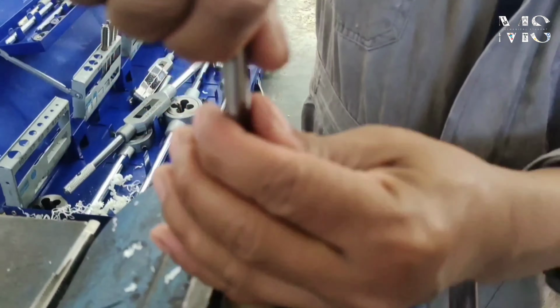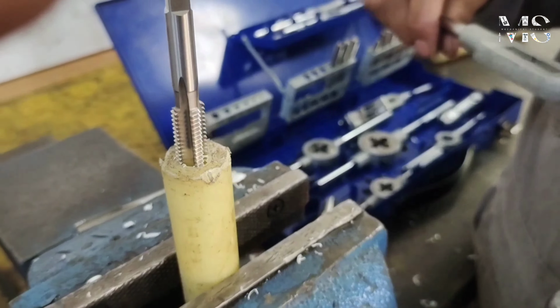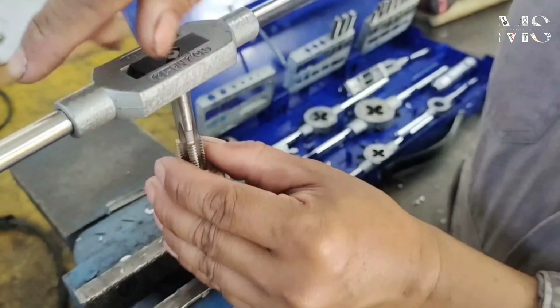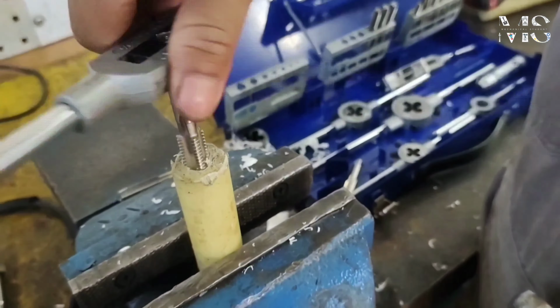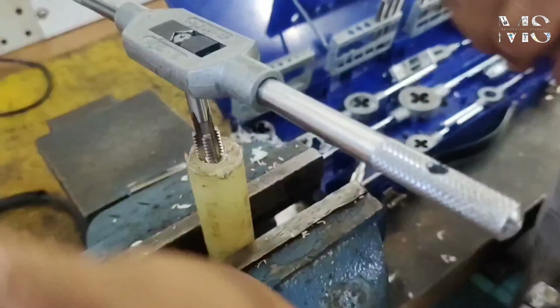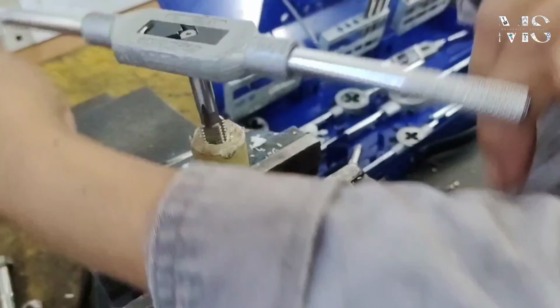Now you can see the difference before and after making the inner thread. I hope you will know how to use the tap and die. You can easily solve problems related to threads in your work.